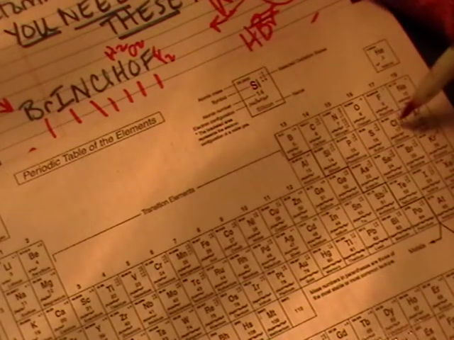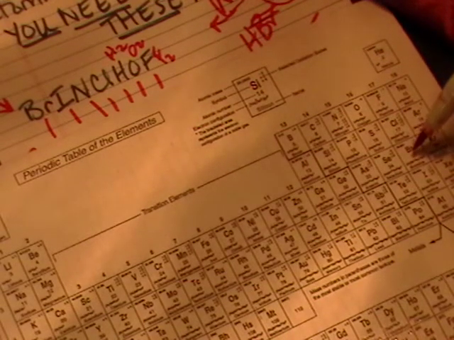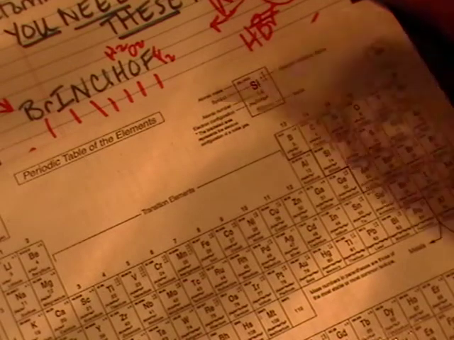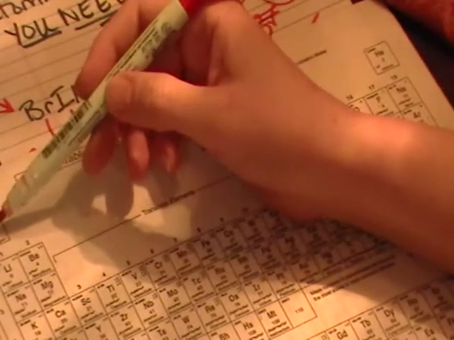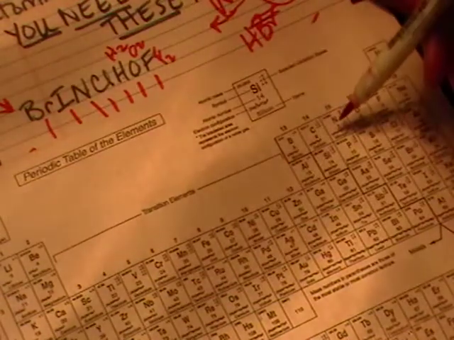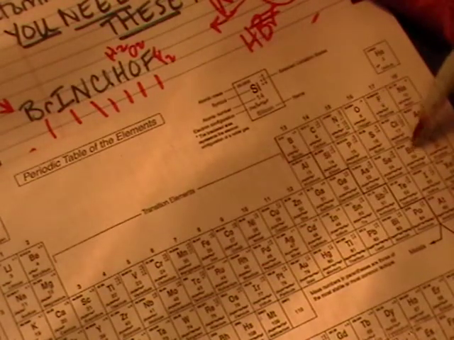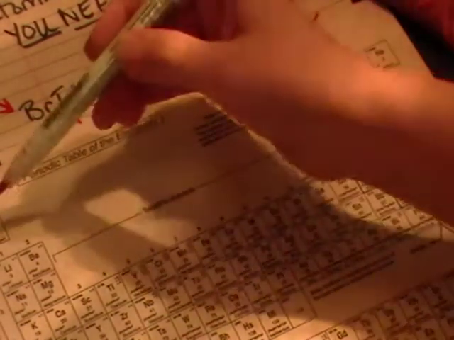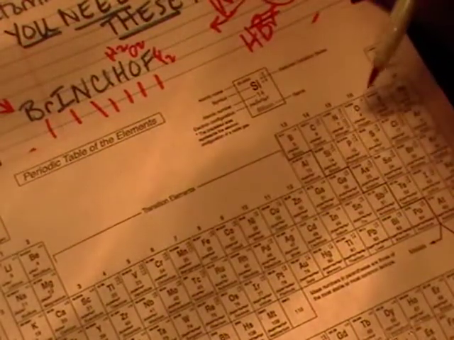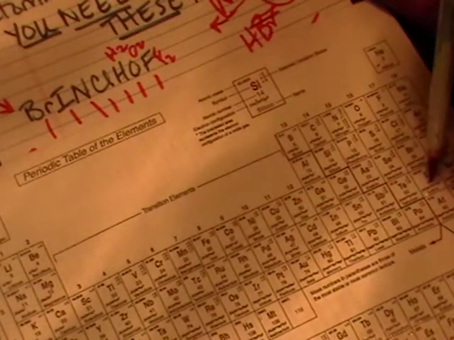Fluorine bonds with itself, chlorine bonds with itself, bromine, iodine, same thing. So you make the shape, you have hydrogen, and then the 7th element, and then the shape of a 7, and if you don't know where to stop, count 1, 2, 3, 4, 5, 6, 7, and you're done.